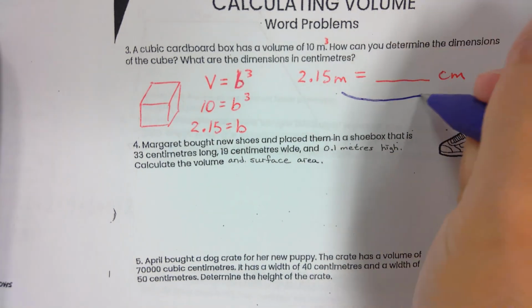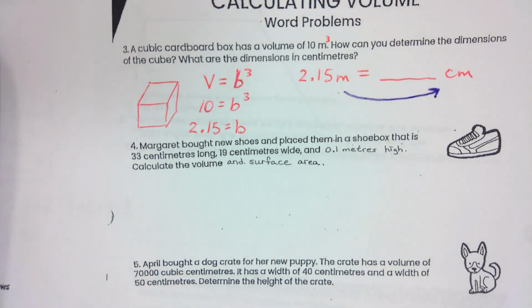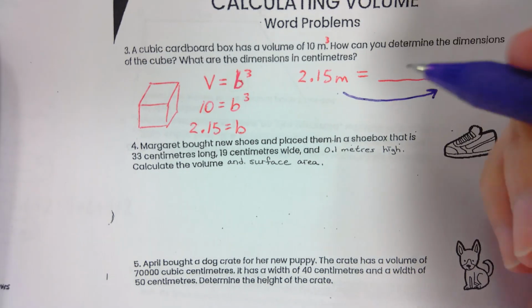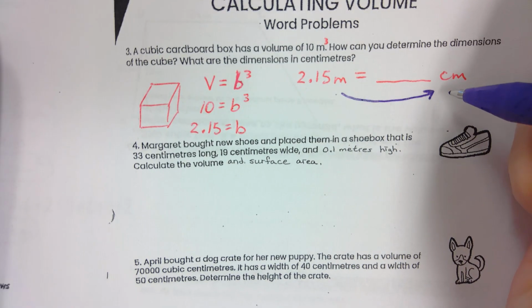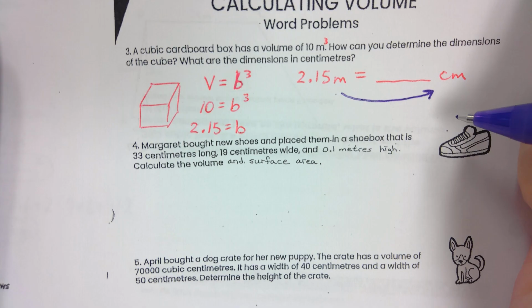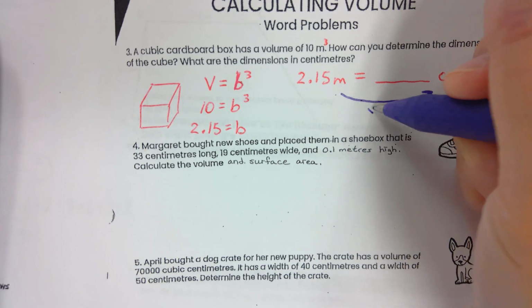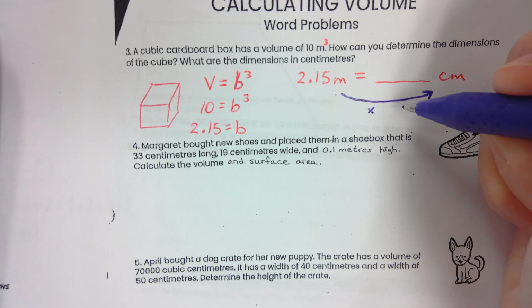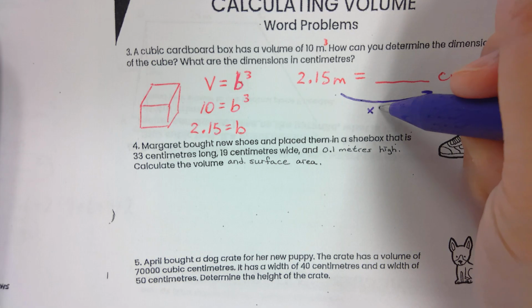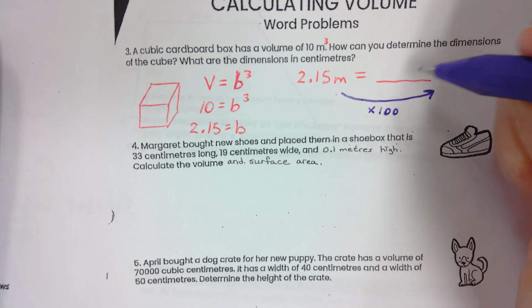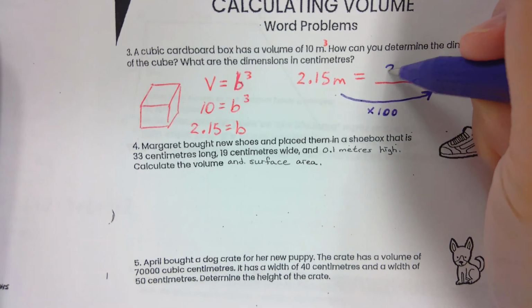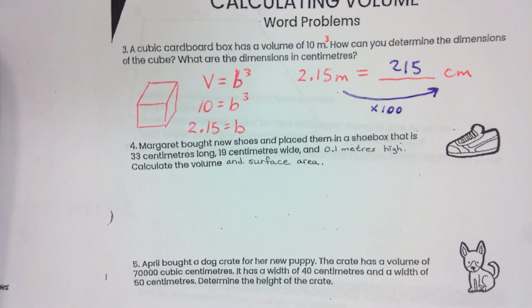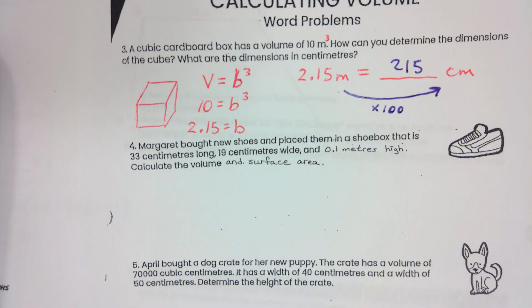It's easier to remember than the domestic management. What's the conversion between meters and centimeters? From meters to centimeters, times by 100. So 215 centimeters.